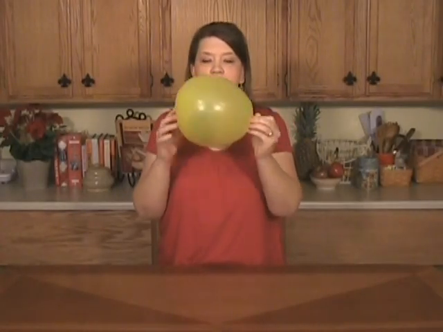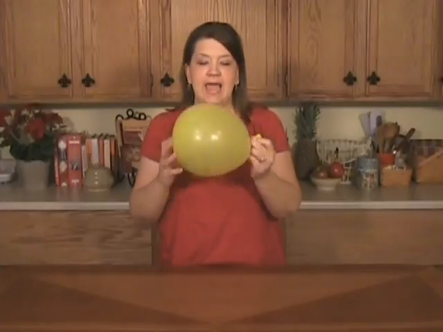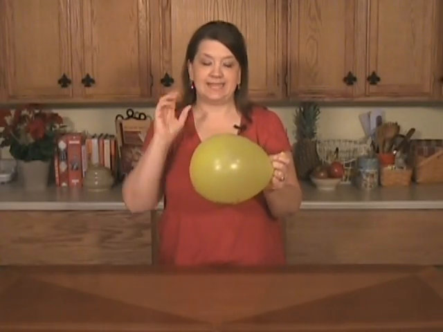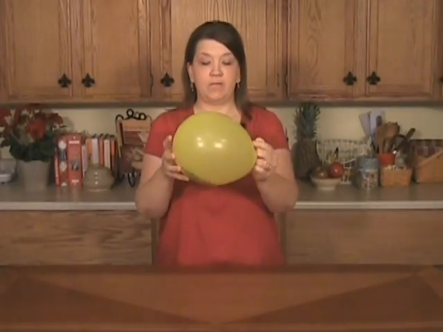So let me show you what might have happened in that case. Okay, can you see those little yeast bubbles dancing around? As soon as the yeast gets activated, it starts to bubble up and foam and rise. All of those little air bubbles are pushing up and out on the loaf of bread.